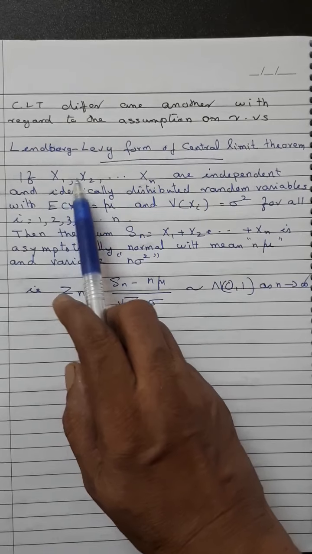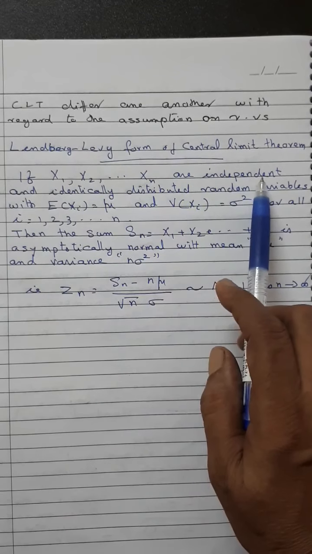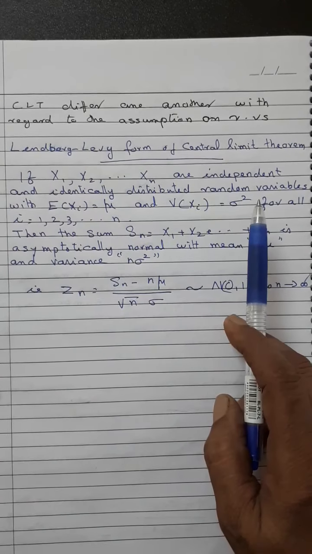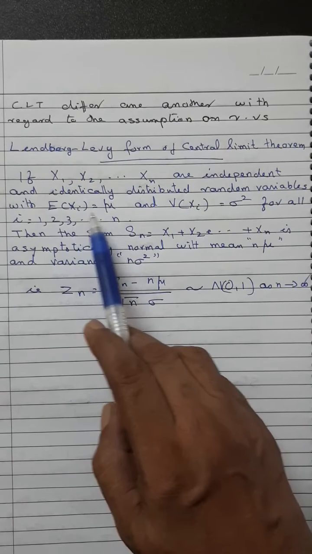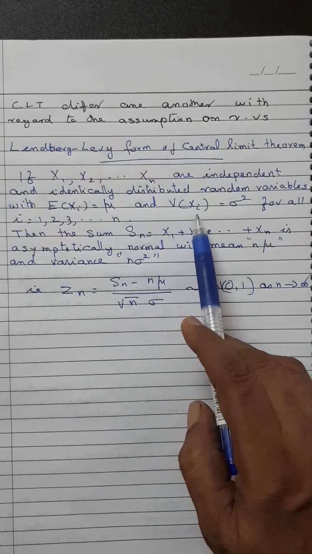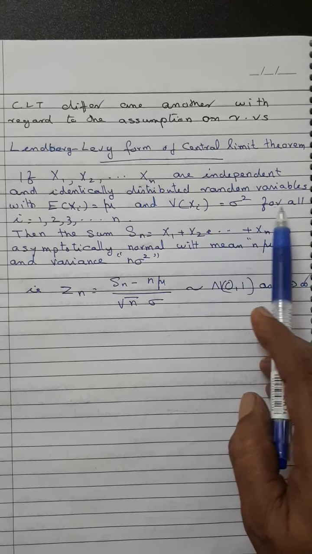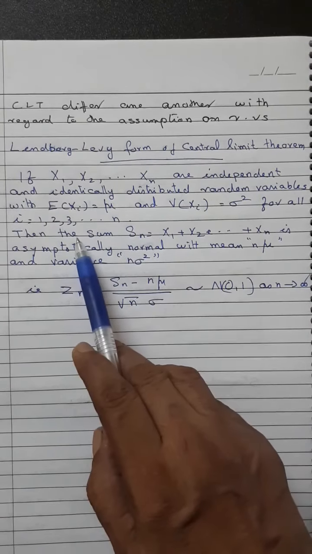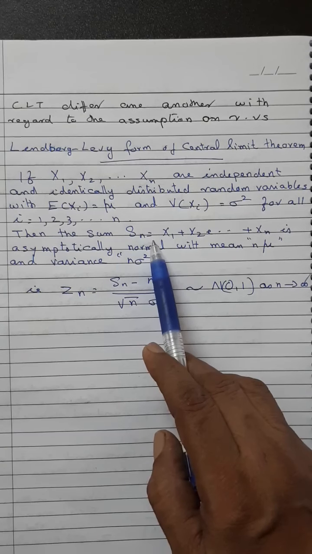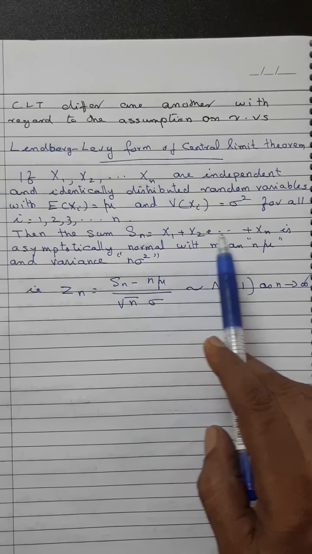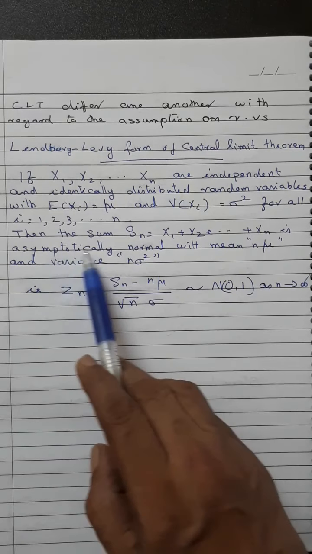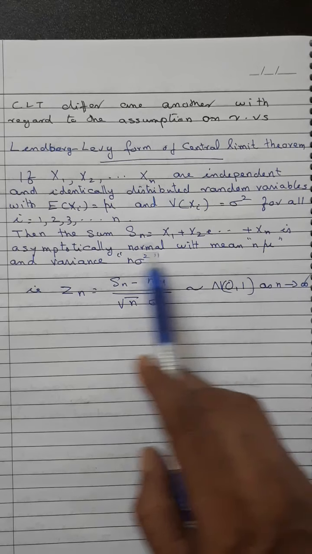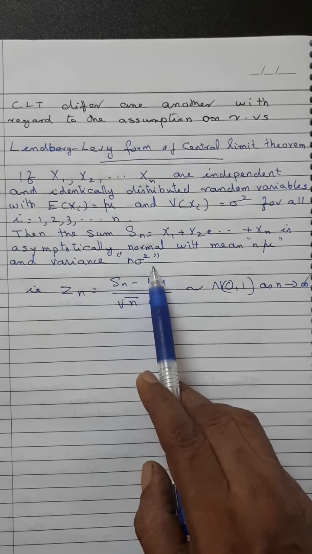If X1, X2, etc., Xn are independent and identically distributed random variables with E of Xi equal to mu and variance of Xi equal to sigma square for all i varying from 1 to n, then the sum Sn equal to X1 plus X2 etc. plus Xn is asymptotically normal with mean n mu and variance n sigma square.